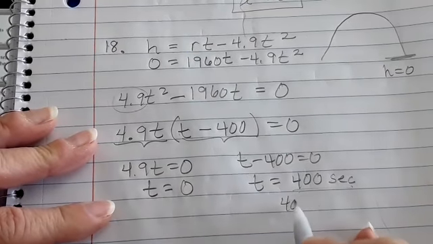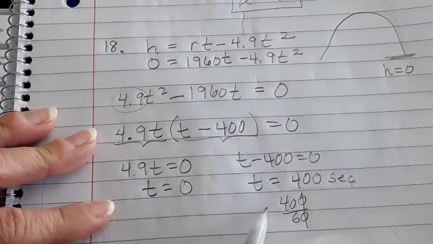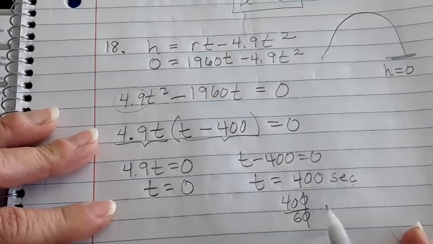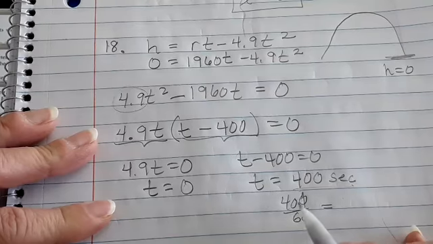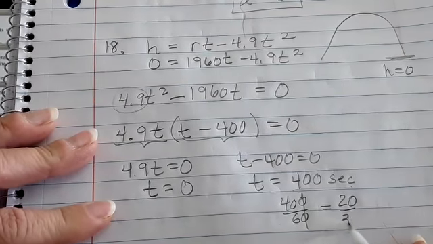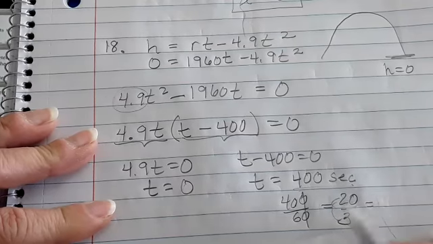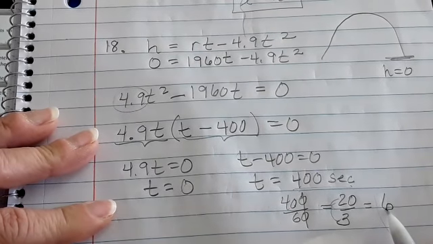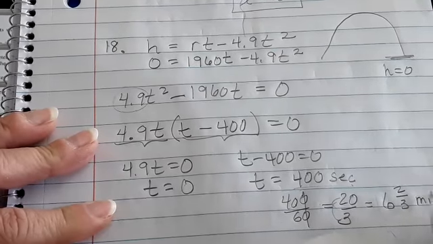Put it over 60. If you cancel out your zeros, what does 40 over 6 reduce to? 20 over 3. And how many times does 3 go into 20? That gets you 6, with how many left over? Yep, so 6 2/3 would be our minutes.